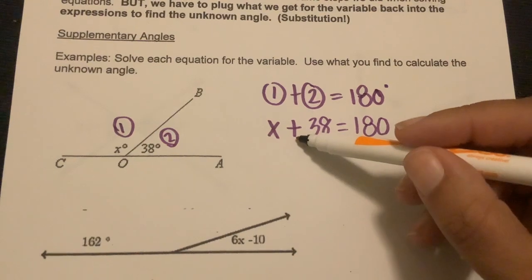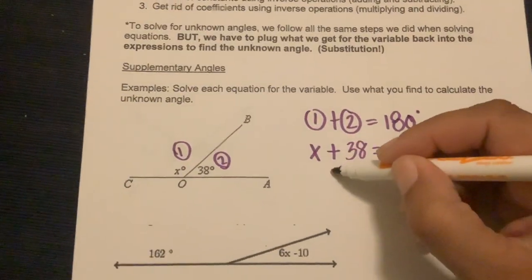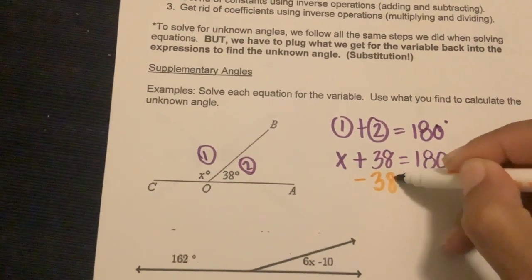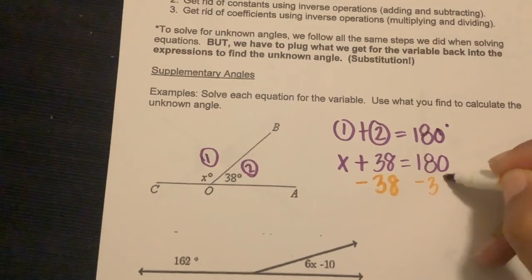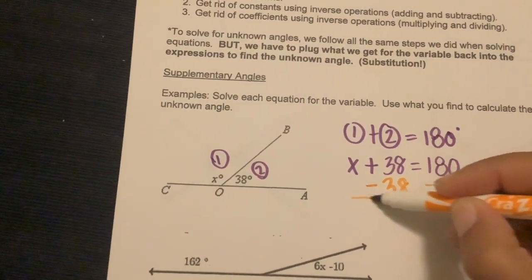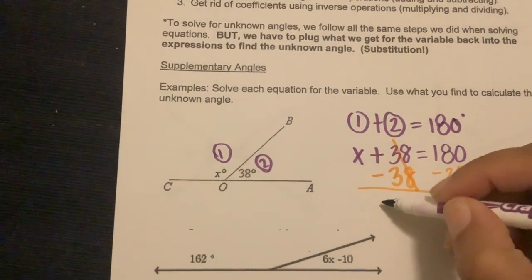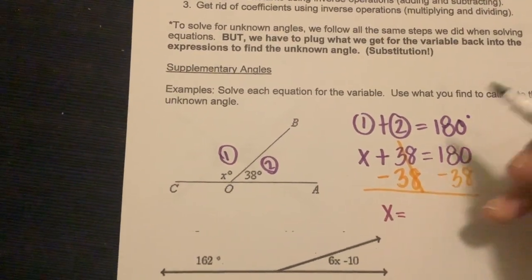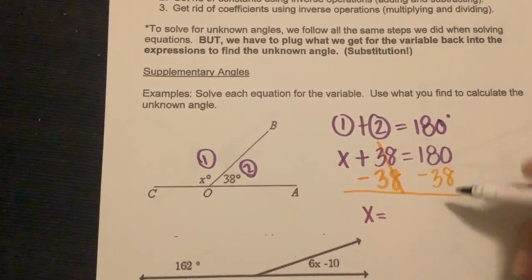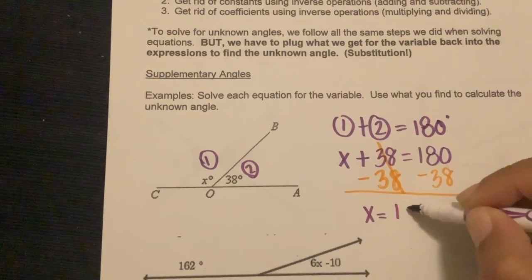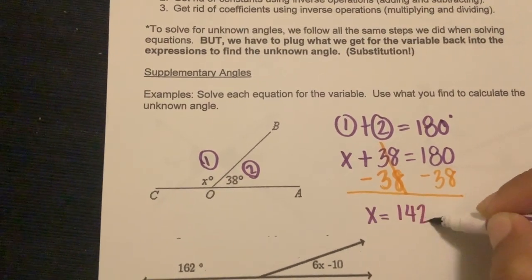I'm going to do the inverse of addition, which is subtraction. So when I subtract 38 from both sides, you're left with x is equal to 180 minus 38, which is 142.